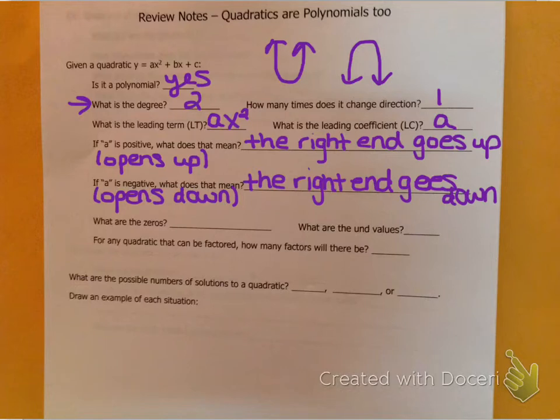The zeros, you notice that I didn't put any numbers in this equation, so I'm just looking for the abstract version of the quadratic formula. And I might have been inclined to sing the song for you, but you can hear how sick I am, so x equals negative b plus or minus the square root of b squared minus 4ac, all over 2a. There are no undefined values because it is a polynomial.